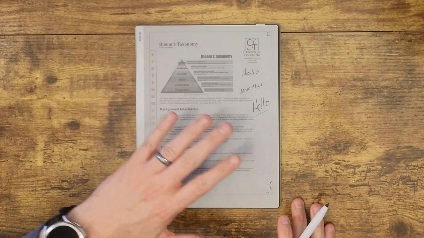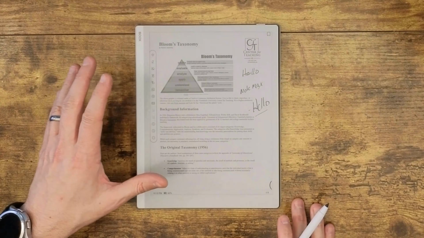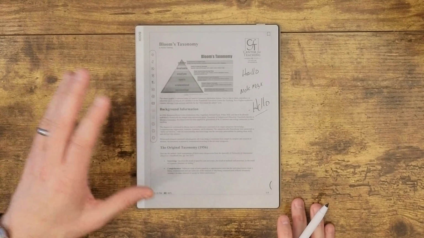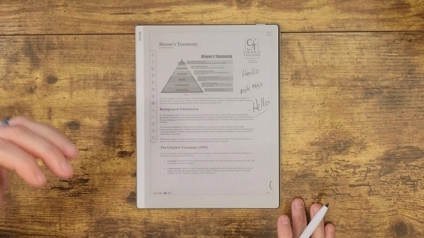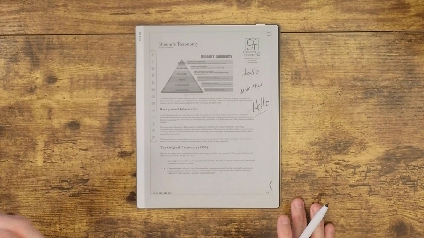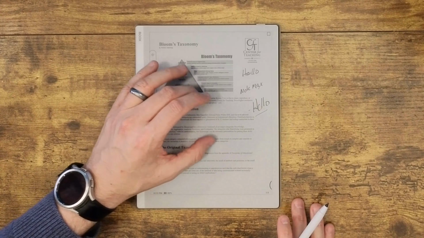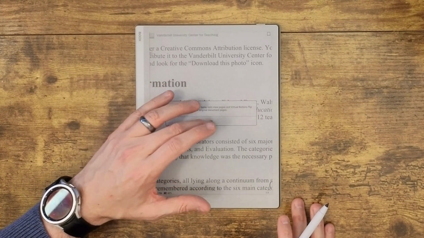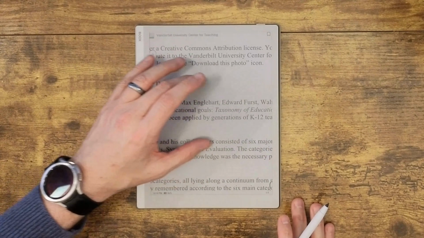So, for example, right here, I've already written on this. In Supernote, I have to do all of my changes to margins and to font size and all of that before I write on the book because there's no way to rescale that. However, on books, it allows me, Zoom is going to say it may cause some issues.